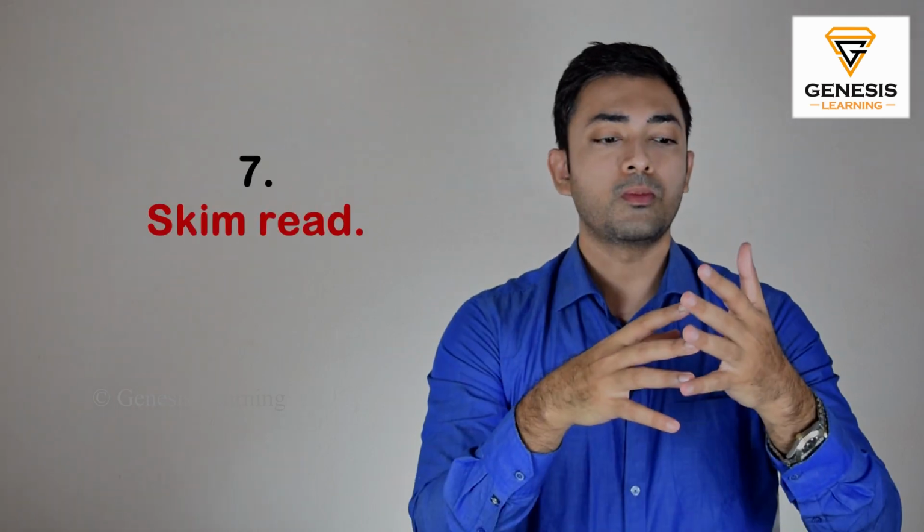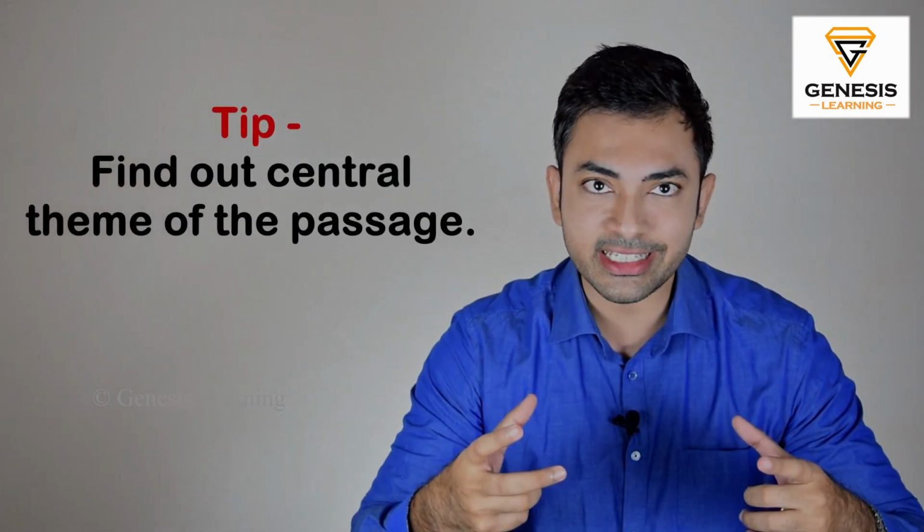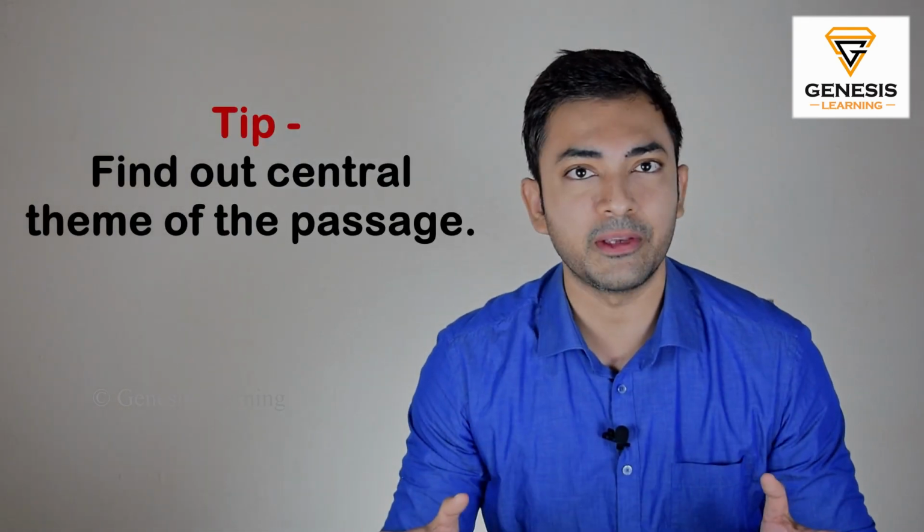The seventh one that you can do is, when you get the task, skim read. Okay, you need to quickly read through that entire passage that is given to you so that you can understand the meaning of that particular text. Once you get that, then be more intense and read it more carefully. So in that way, you will be able to make some good guesses as to which might be the right answer.